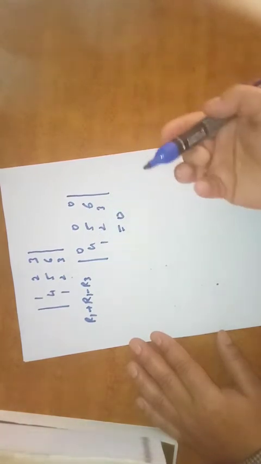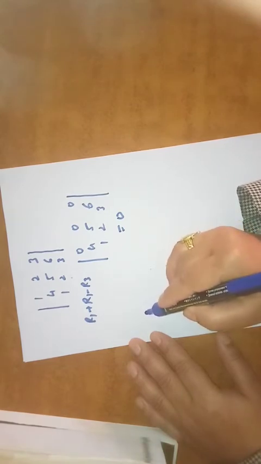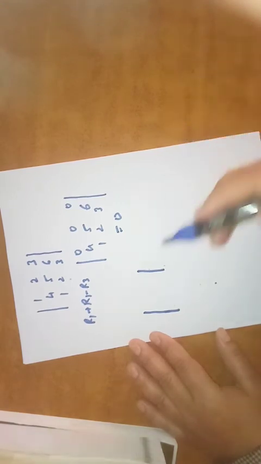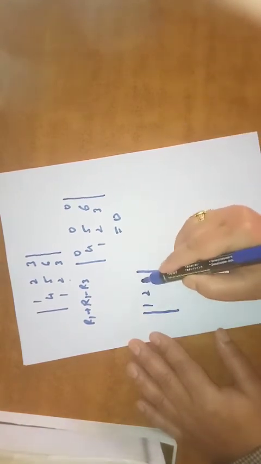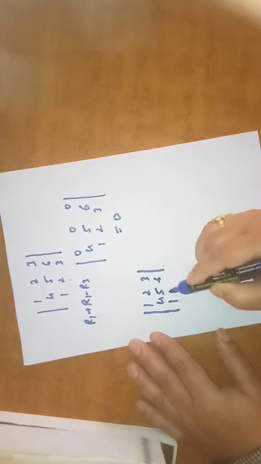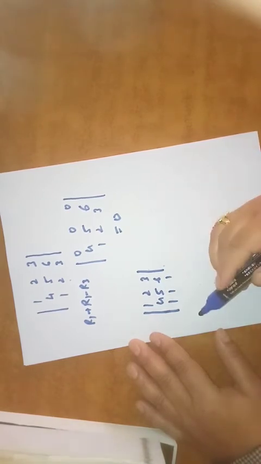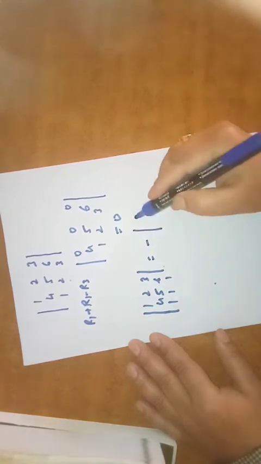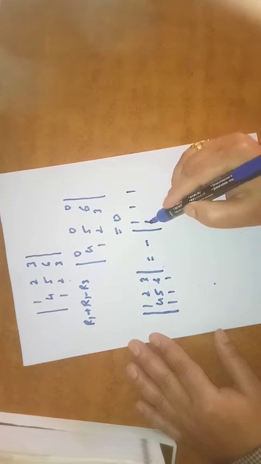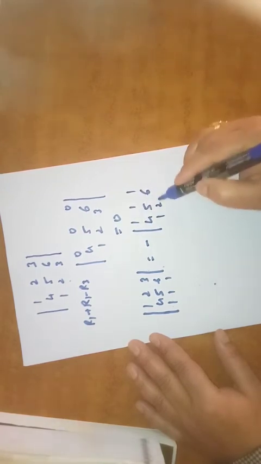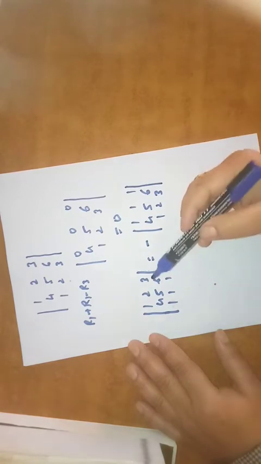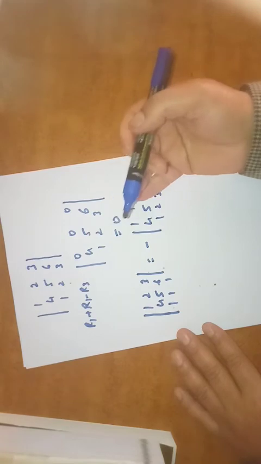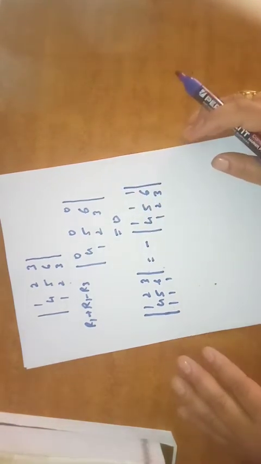Third, another property: if you exchange any two rows or any two columns, then the value of the determinant becomes negative. Like the same determinant, 1 2 3, 4 5 6, 1 1 1. If any two rows or columns are interchanged, the value of the determinant becomes negative. That will be equal to minus 1 1 1, 4 5 6, 1 2 3. I have interchanged R1 and R3, so one negative sign will come. If you again exchange any rows or columns, then negative and negative would be positive. This is another property of the determinant.